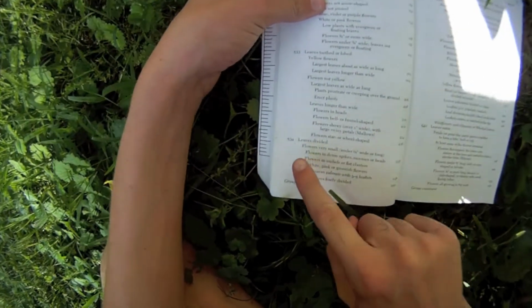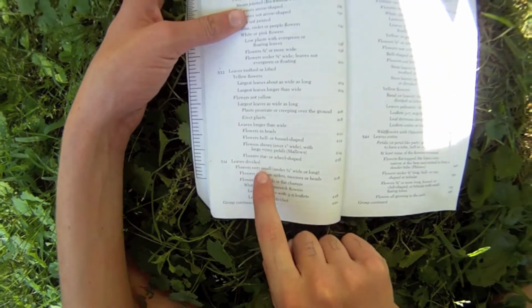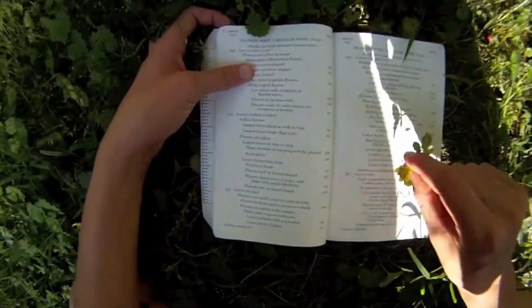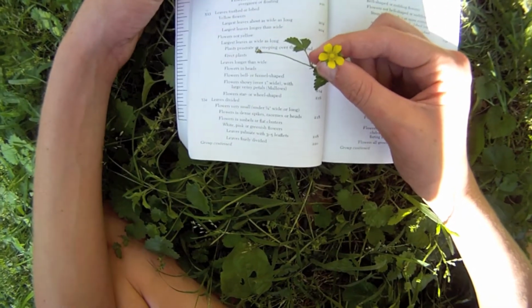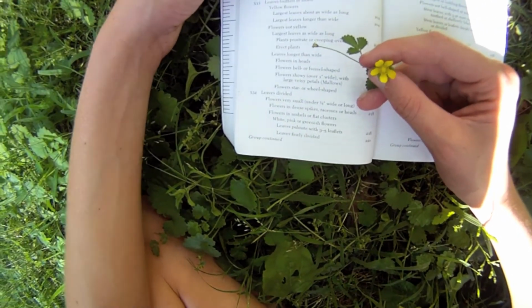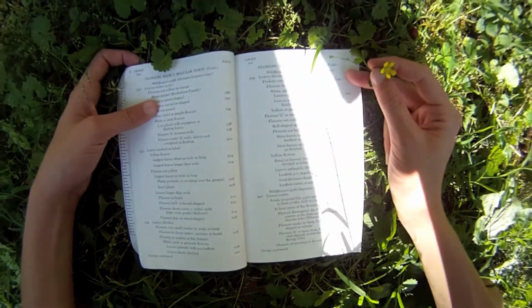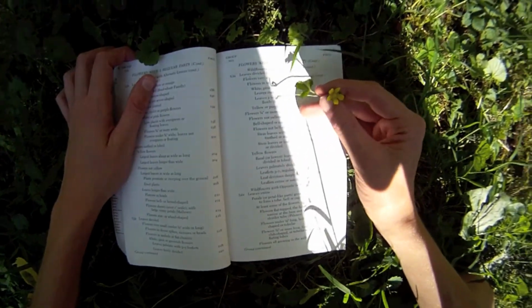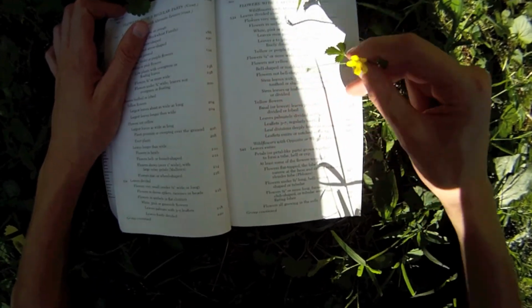I found the code 534 in the table of contents, so now we can start identifying a flower. First we see if our flower is less than a 1/4 inch long or wide. Our flower is pretty small, but not that small, so let's skip ahead. Now we see if our flowers are not yellow, but our flower is yellow, so let's skip ahead.